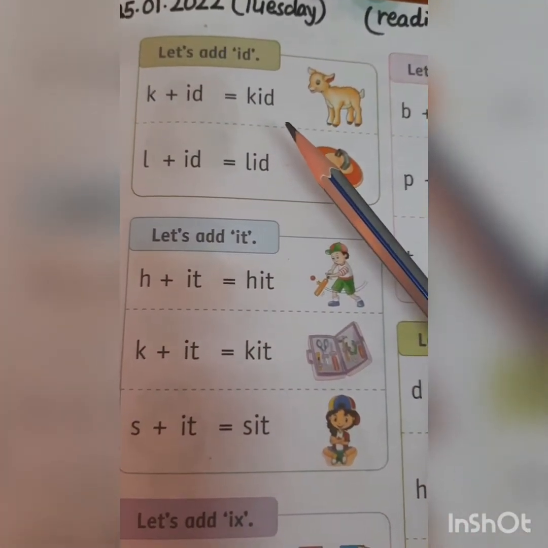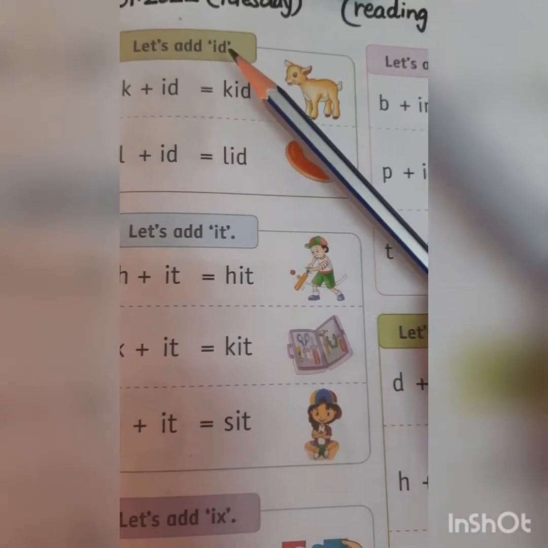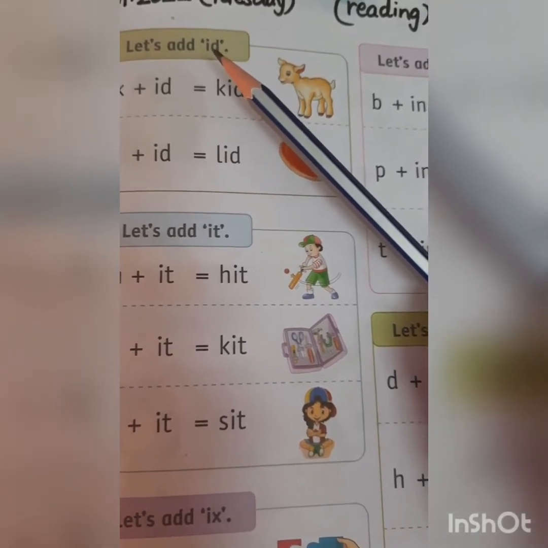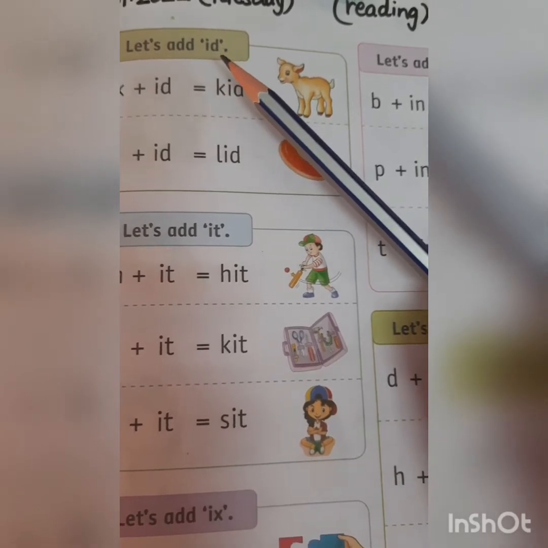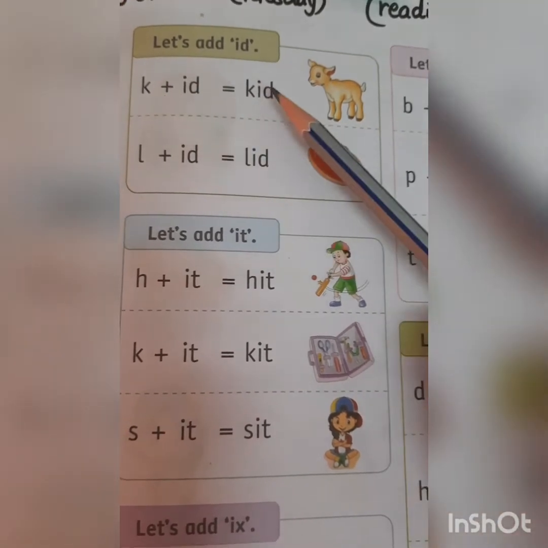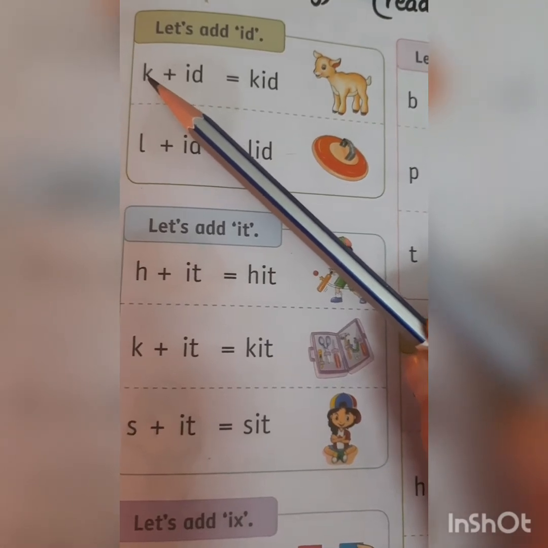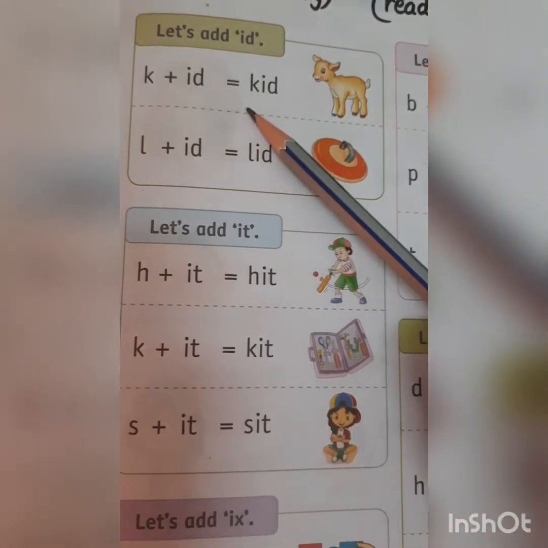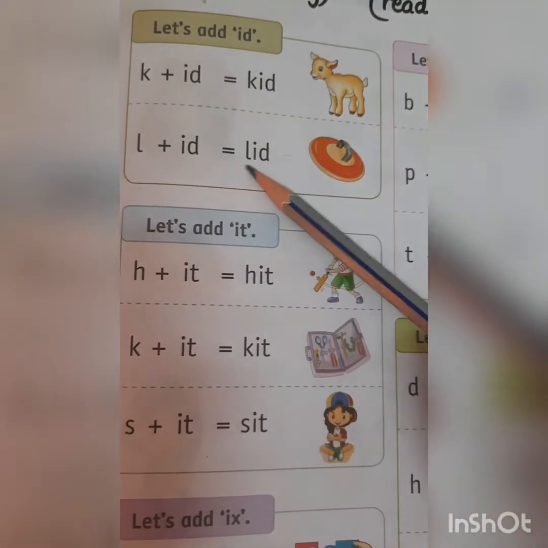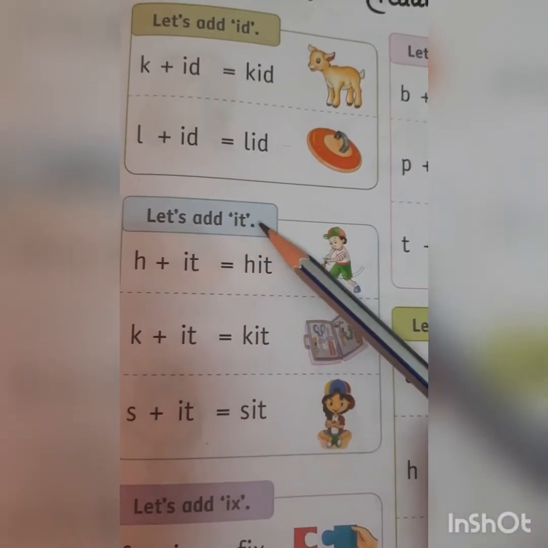Children, we are reading words with I vowel. Now, today, let's add id. What is the phonic sound of letter I, children? It's i. D, ka D. I, D, id. Now, let's make CVC words by joining one more consonant. K, id. Kid, kid. L, id. Lid, lid.